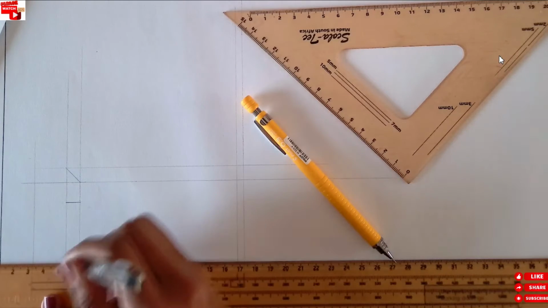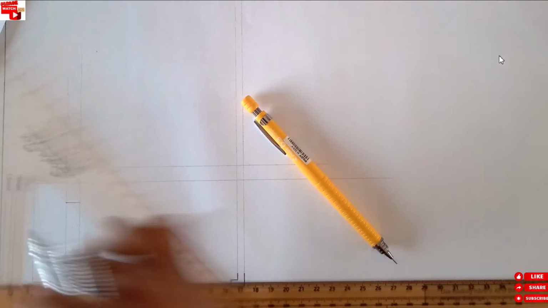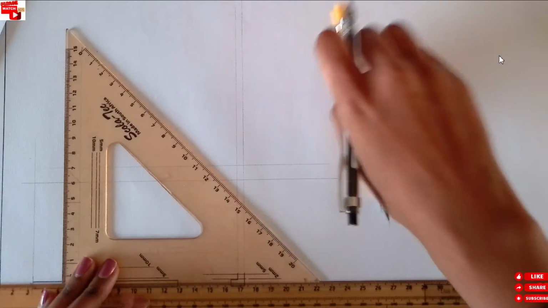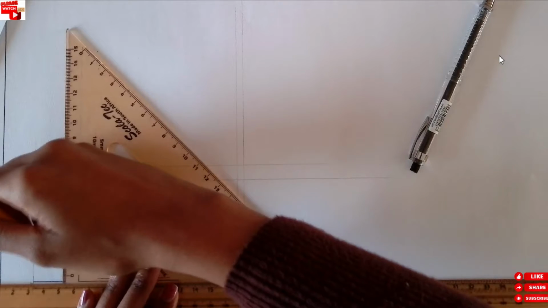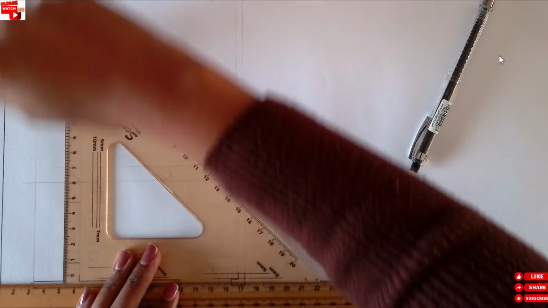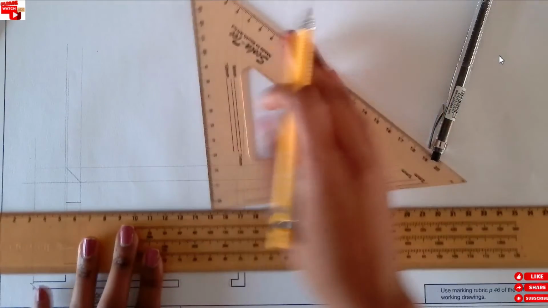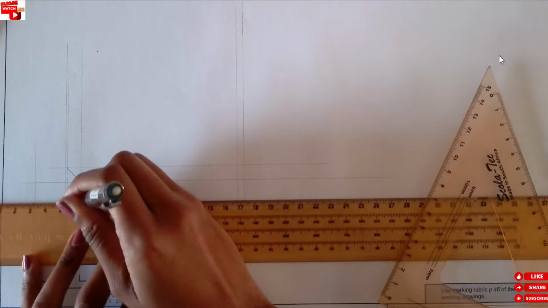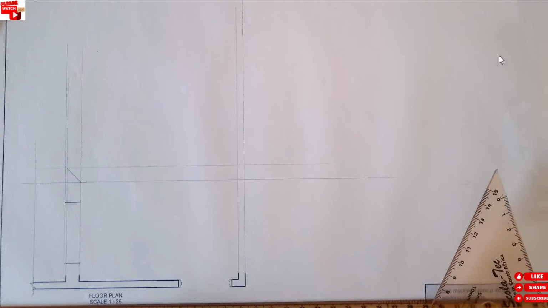I can just project this line up using construction line. This line will come in handy when we draw the elevation. I'm just going to project like that.